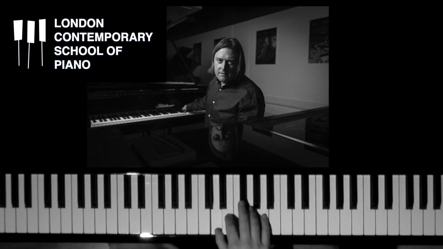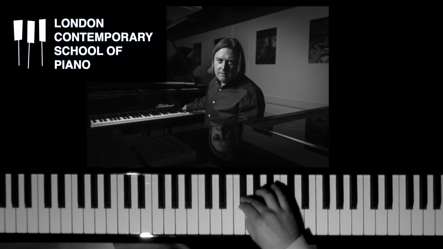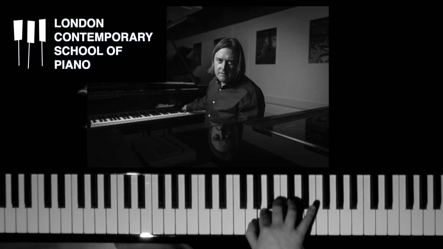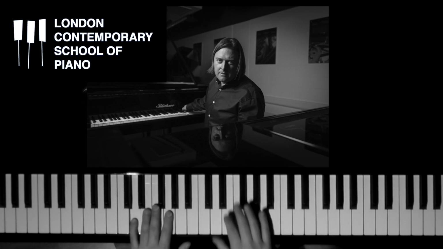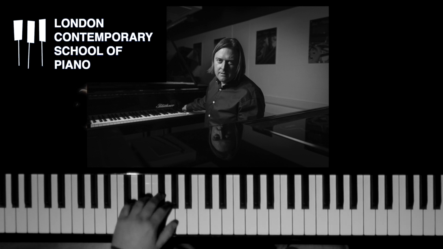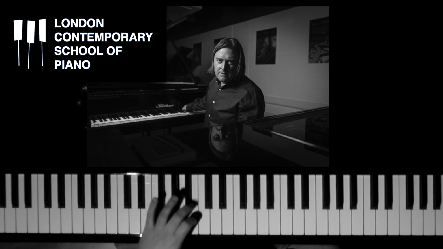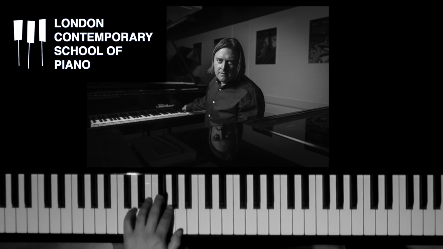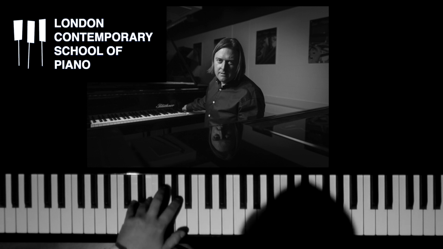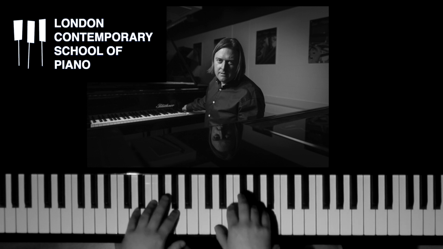Let's play the scale. D, E, F sharp, G, thumb under, A, B, C sharp, D. I'm going back down, C sharp, B, A, G, F sharp, E, D. Left hand, D, E, F sharp, G, A, B, C sharp, D, C sharp, B, A, G, F sharp, E, D. Now let's do this as the 7 chords.